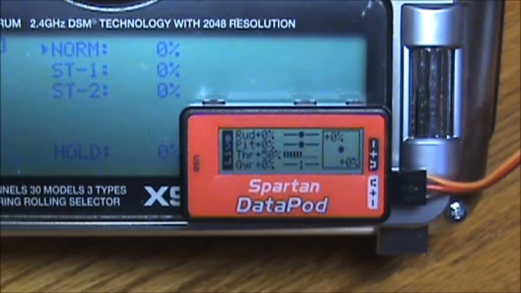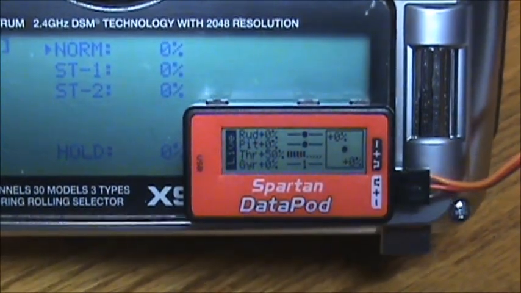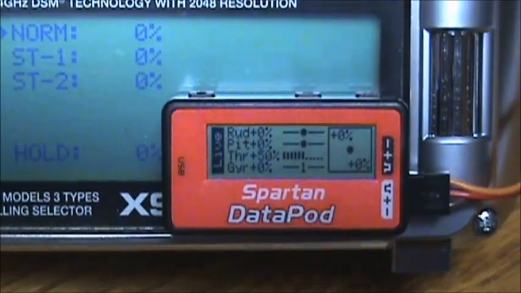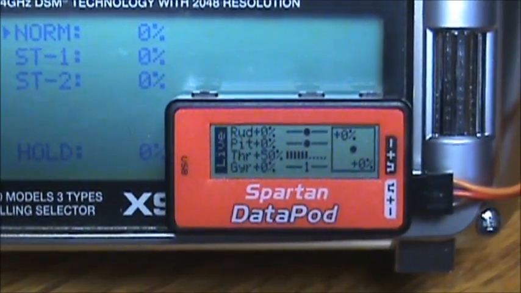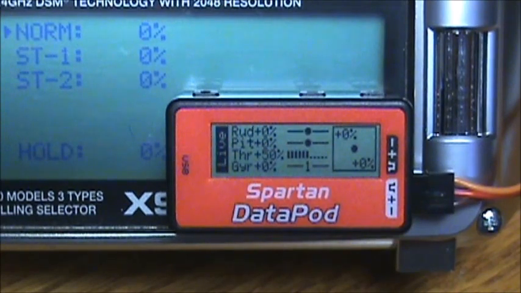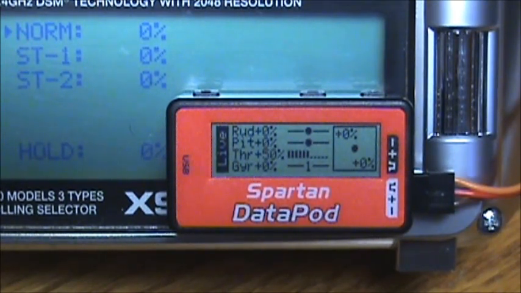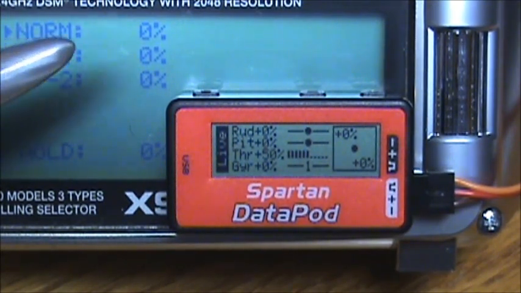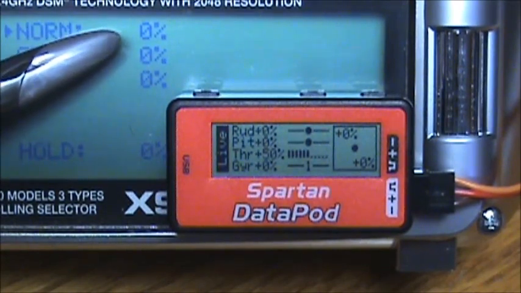Now you can see at the bottom of that screen it shows gyro 0%. Well, that basically corresponds with, let me get a pointer out here, the signal that the Vortex is receiving from the transmitter, which is 0%.